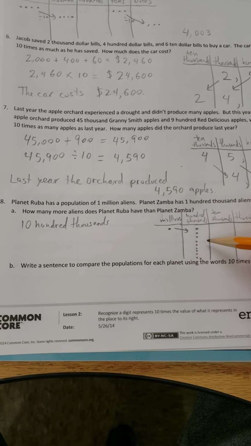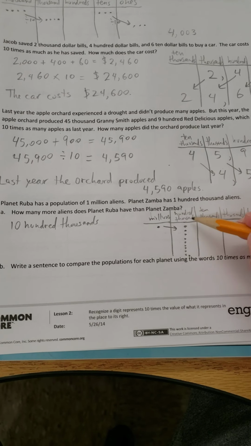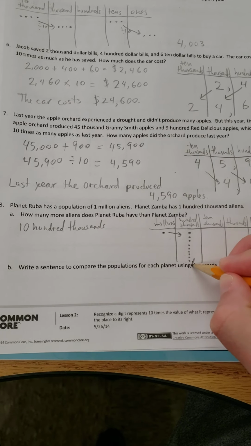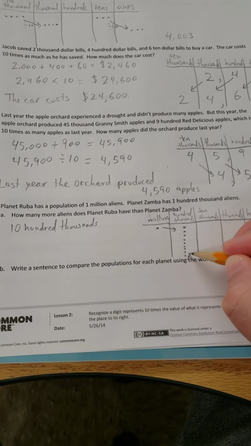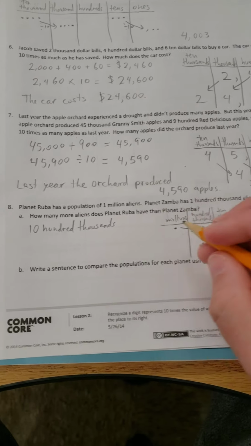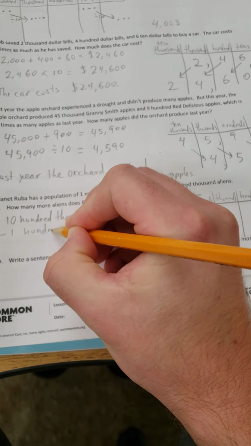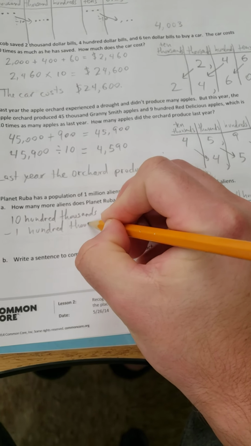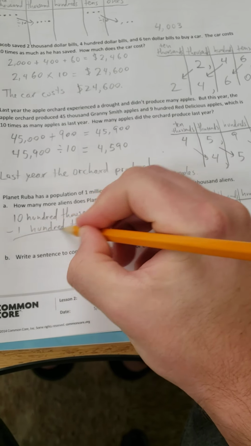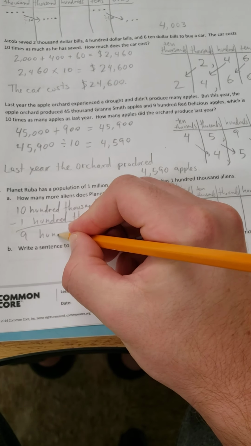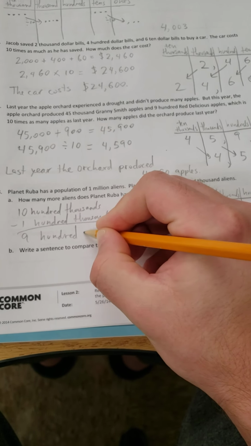And we're subtracting 100,000 because we want to find out how much more Planet Aruba has. So I'm just going to mark that one, X that one out. So we should have 9 left here, right? So we're going to subtract 100,000. And if we count, we should have 9 left. And yep, that's right, 900,000.